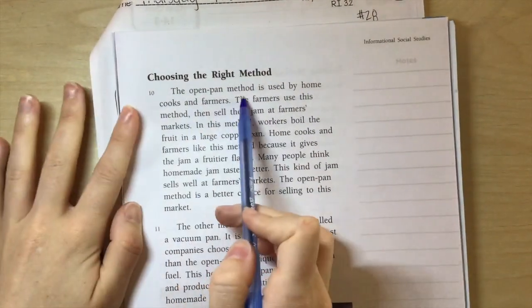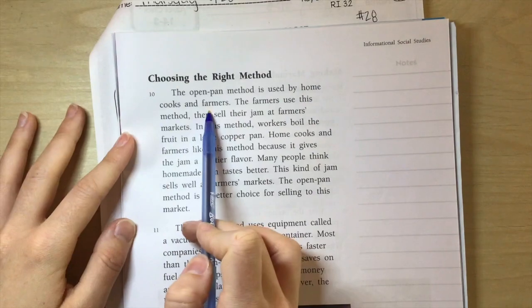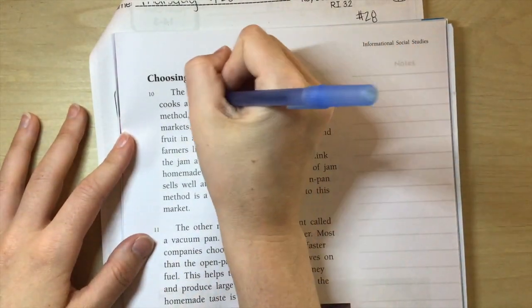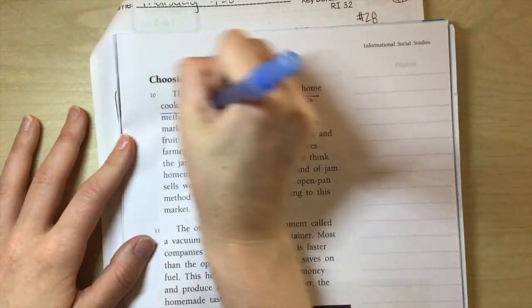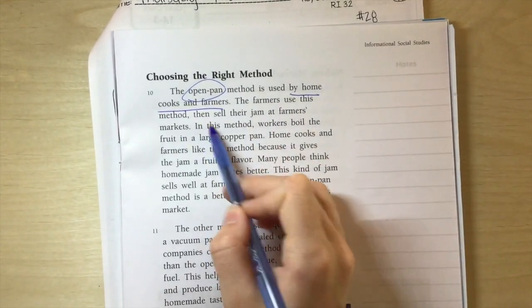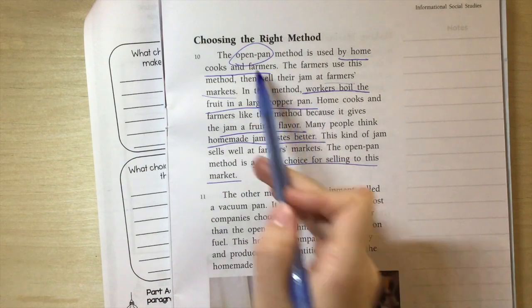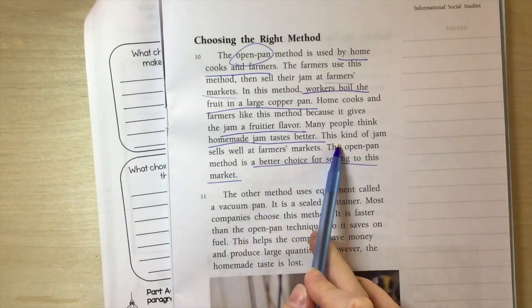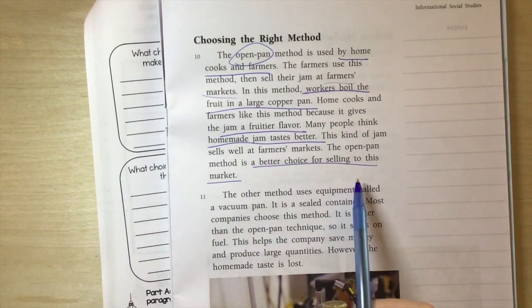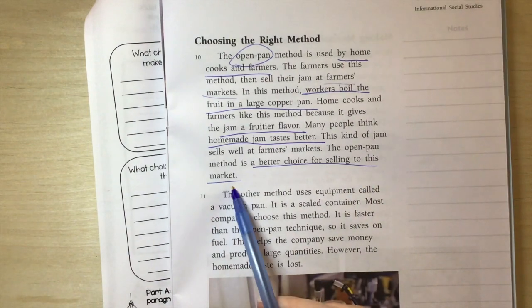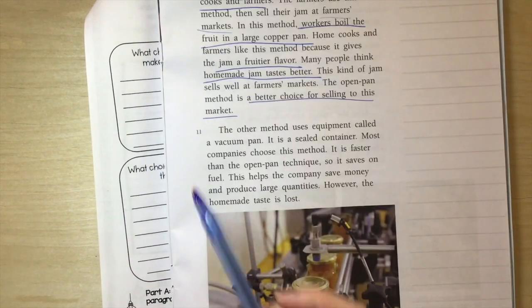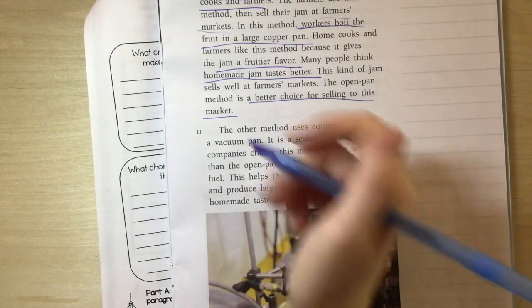All right, the open pan method is used by home cooks and farmers. I might circle that, home cooks and farmers. The farmers use the method. Sorry, I think I got cut off there. So what the open pan method does is it's more homemade, better, and it's better for selling at the local market. All right. The other method uses equipment called a vacuum pan.